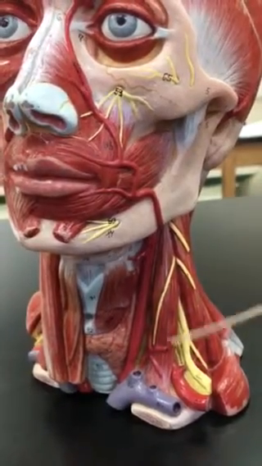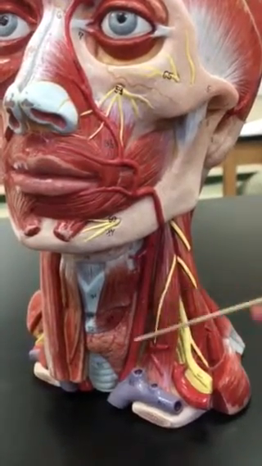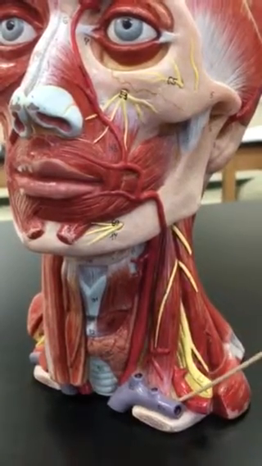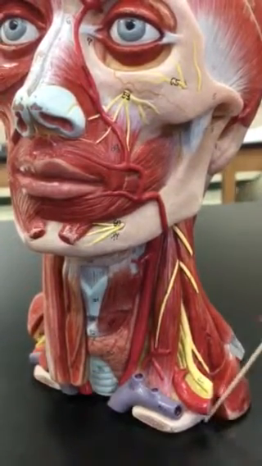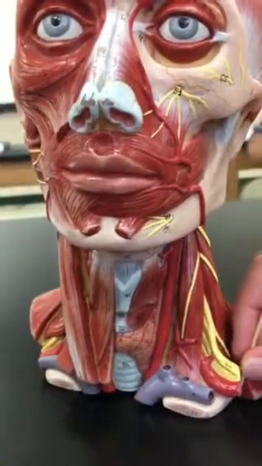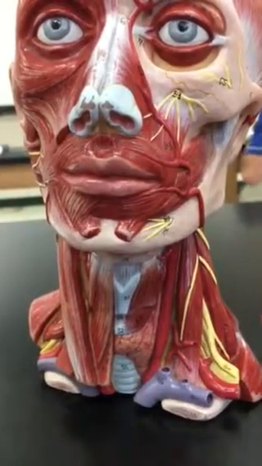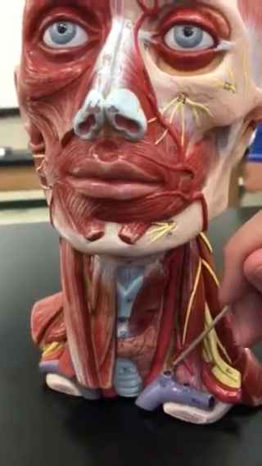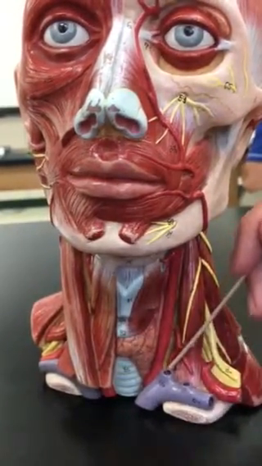Common carotid artery. The thoracic duct. Thyrocervical trunk. Vertebral artery.